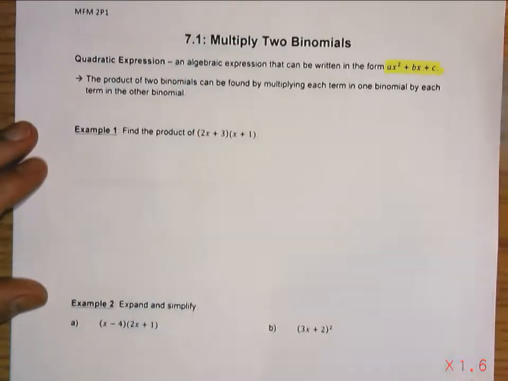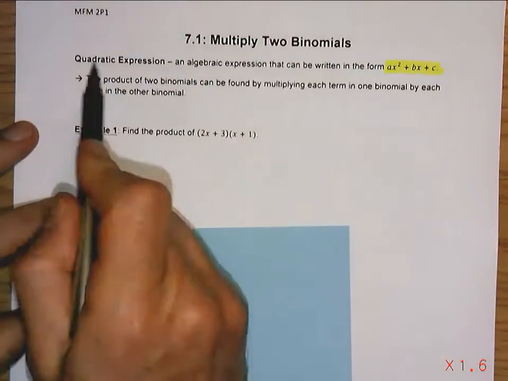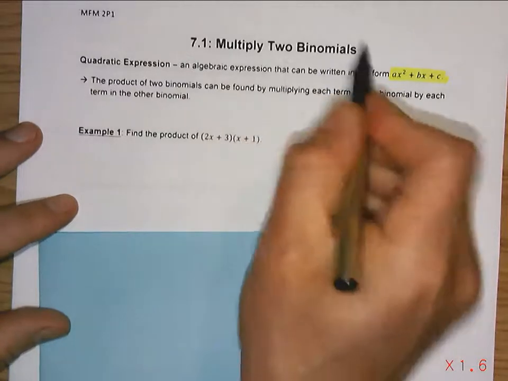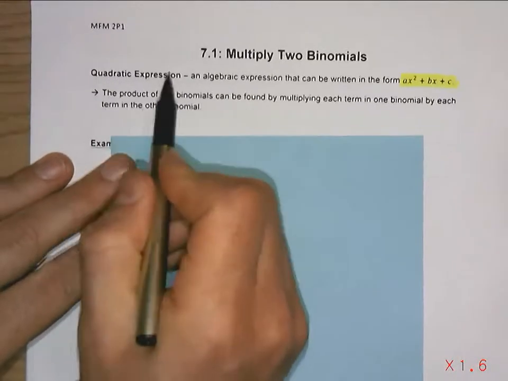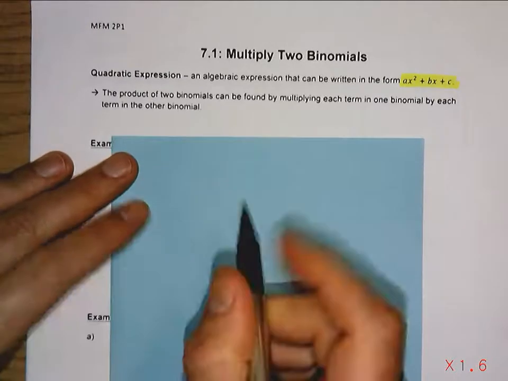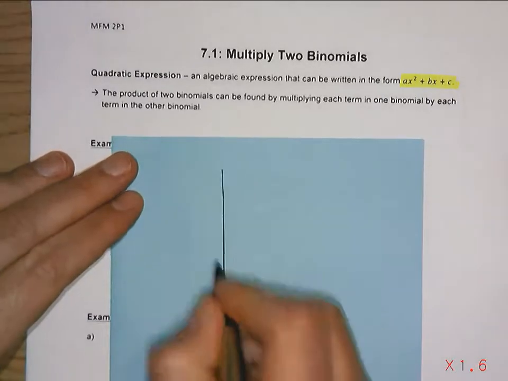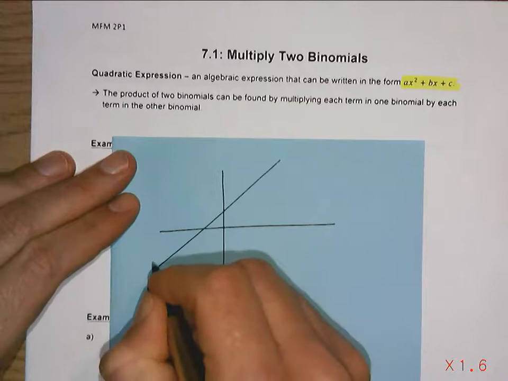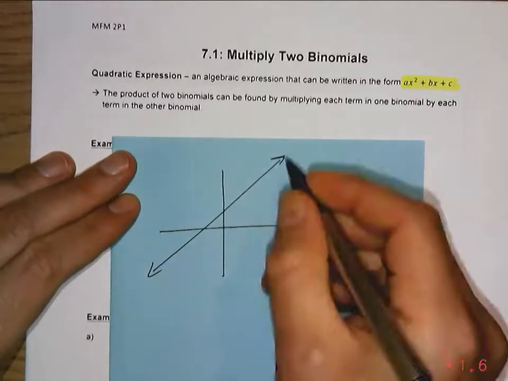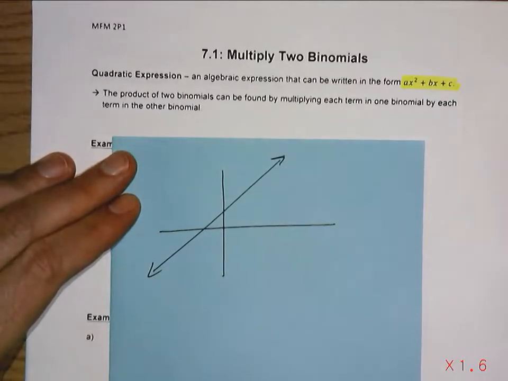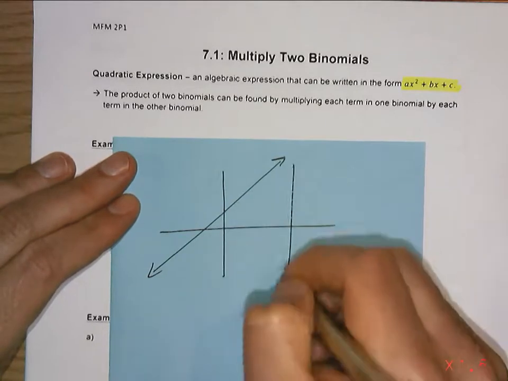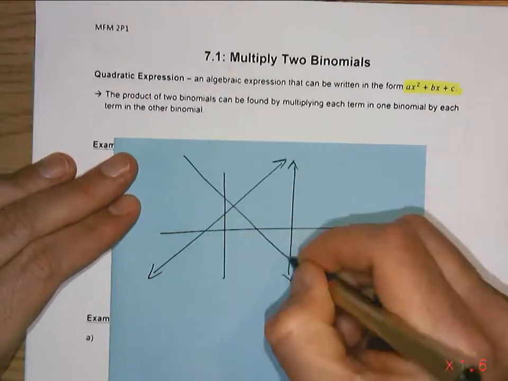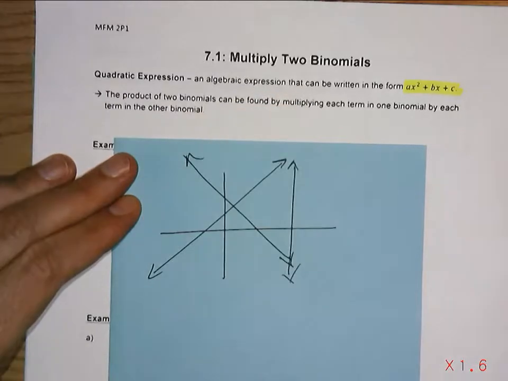So what is a quadratic expression? We've talked about what two binomials multiplying together might look like. Now we need to talk about what this idea of a quadratic expression is. Well, in grade 9, you did a lot of work with linear expressions. Those were things that made lines. When we graphed them, we got a line. It might have been a line that looked like that, or like that, or like that. But all in all, those are all linear equations.